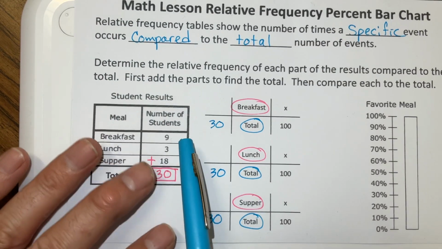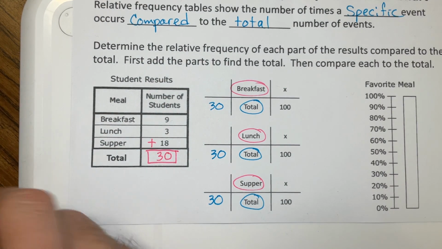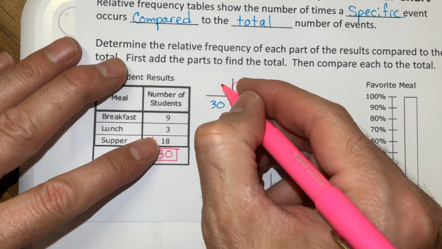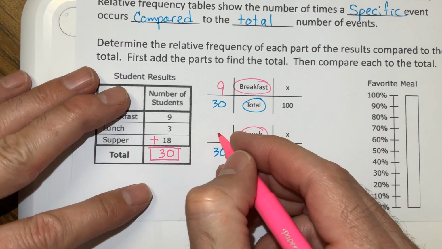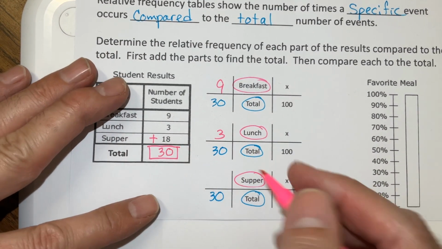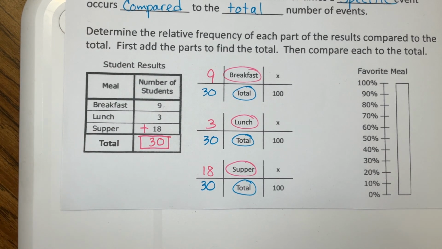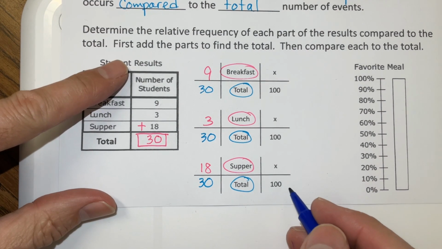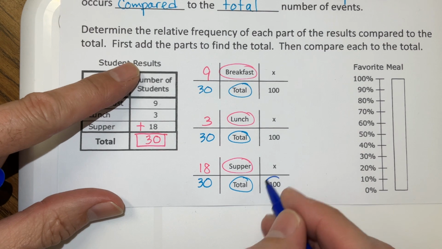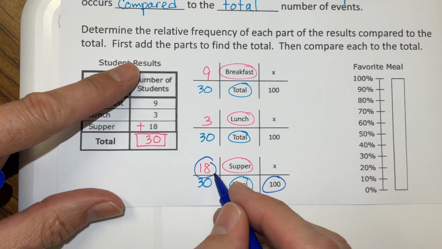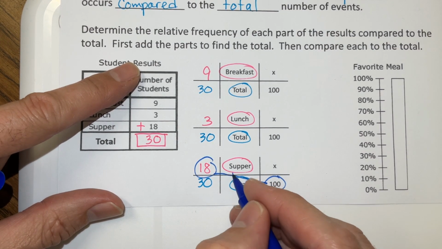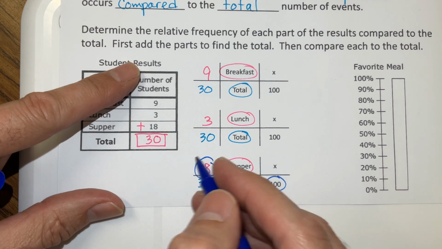So now we look at the frequency of how much something happened. Breakfast was 9, lunch was 3, and supper was 18. So now we can use our strategy. Find your diagonal numbers, and you're going to cross multiply the diagonals.